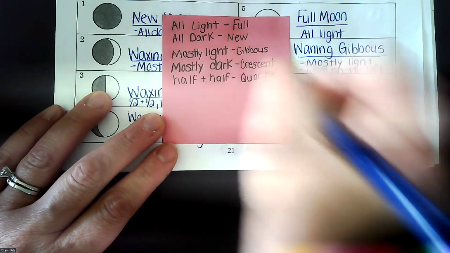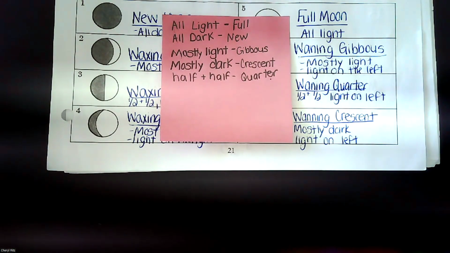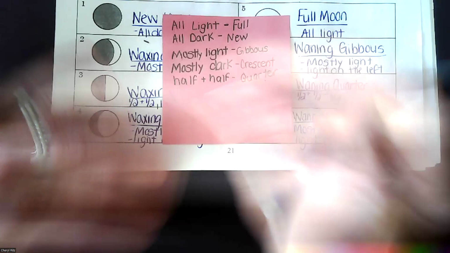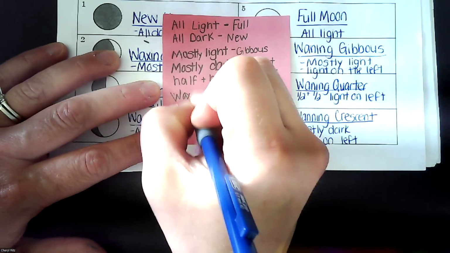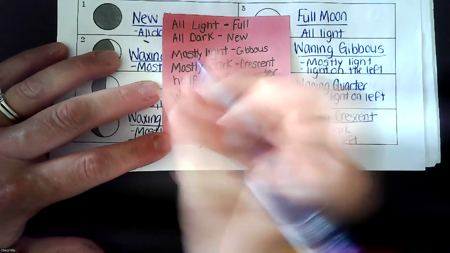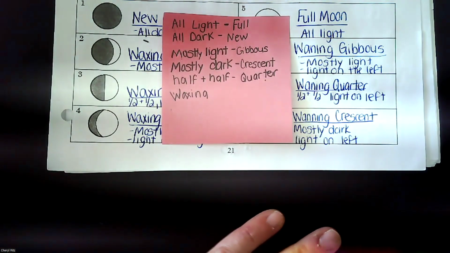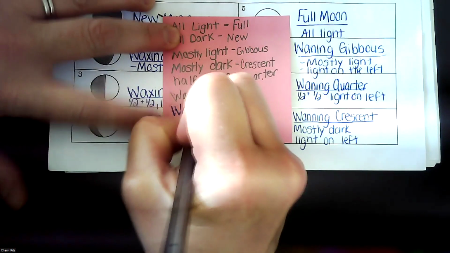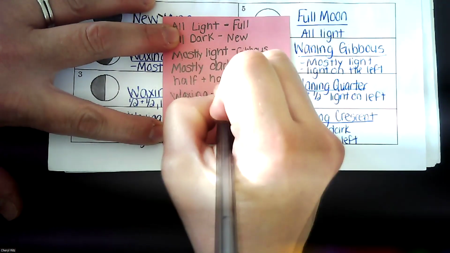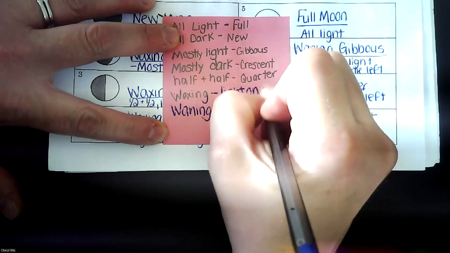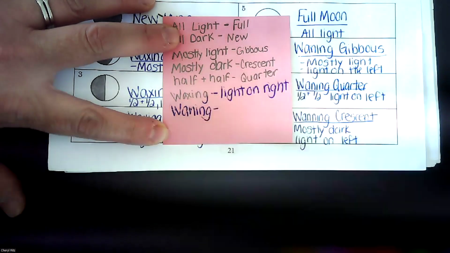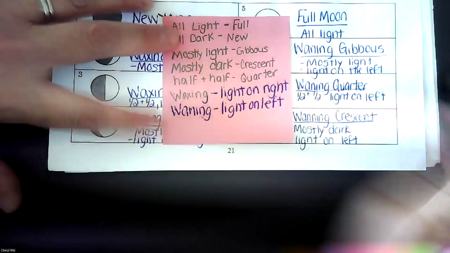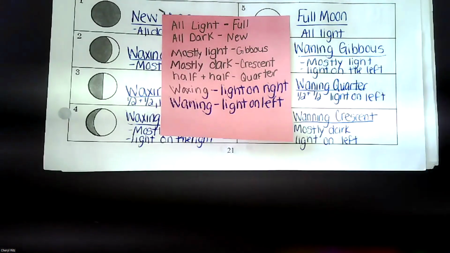So this is basically the bottom of page 21, kind of summed up on a Post-it note. Except there's one more, and that's what Harley was bringing up. Waxing, we then have to figure out if the moon is waxing or waning. How do we tell the difference? Yeah, where the light is. Yes, I'm switching to pen. Waxing or waning. And how do we know if it's waxing? Yep. And waning? Light on the left. I'll let you guys finish those before I move on.